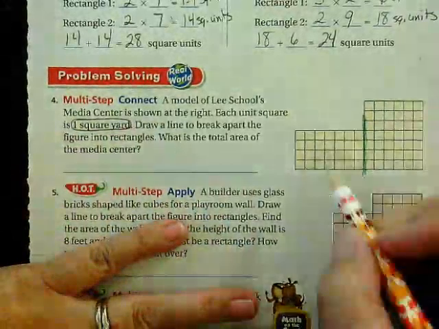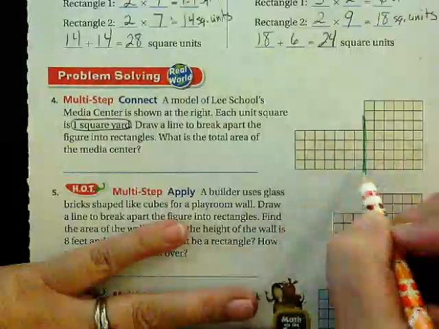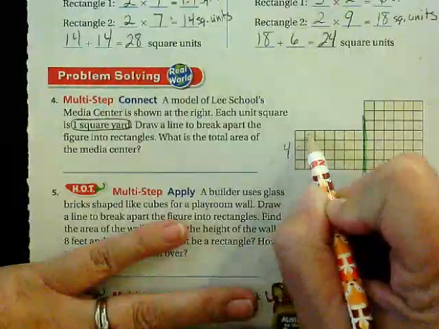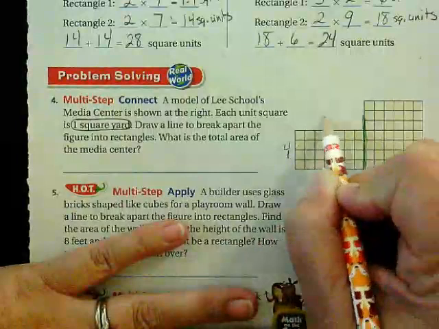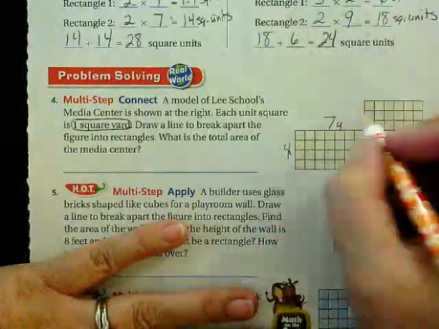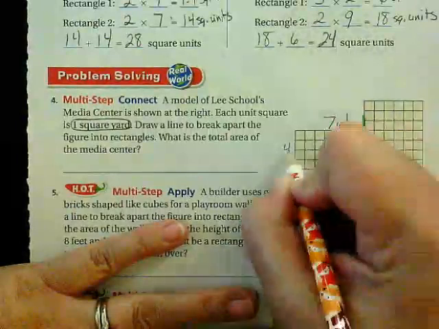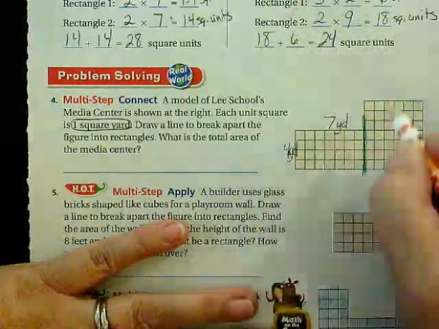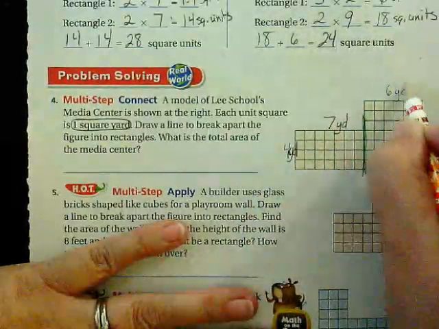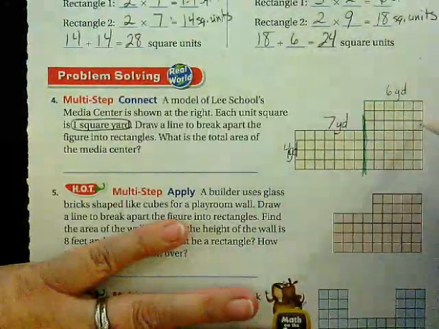And then I need to do some counting. So this rectangle is 1, 2, 3, 4 by 1, 2, 3, 4, 5, 6, 7. And these are units. Oh, sorry. These are yards. And then I have 1, 2, 3, 4, 5, 6 yards by 1, 2, 3, 4, 5, 6, 7 yards.